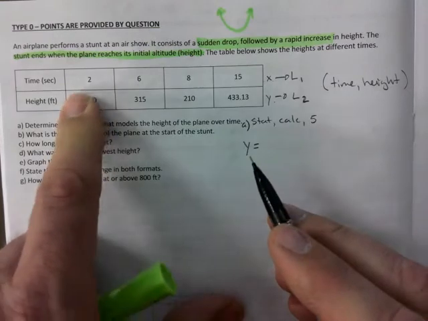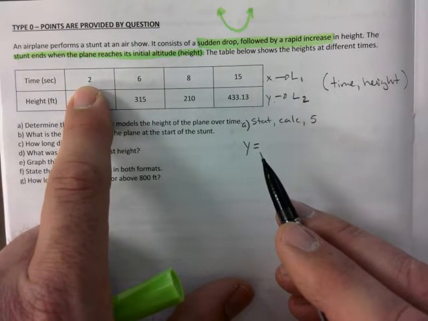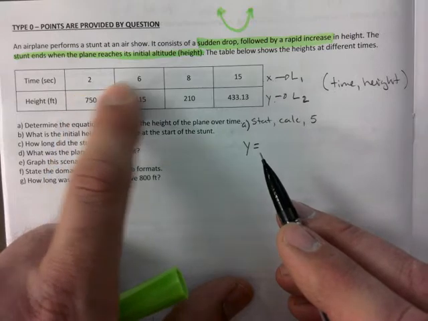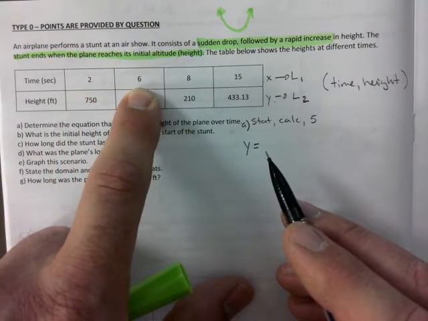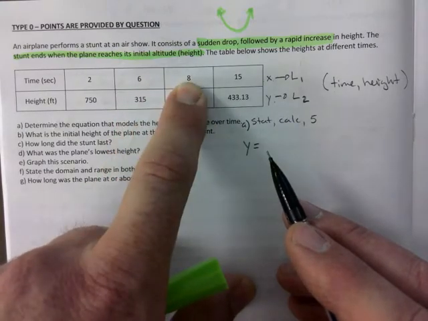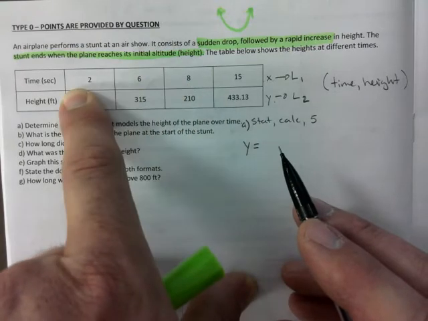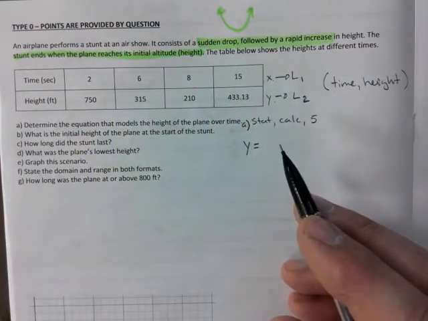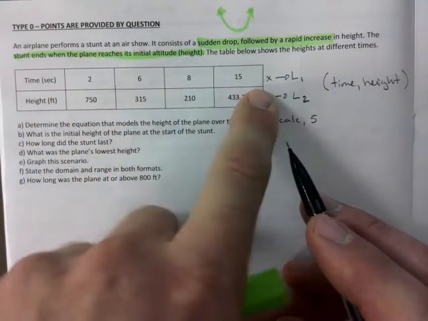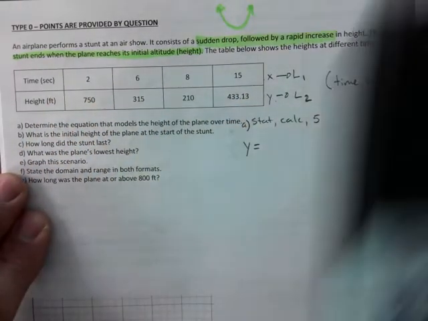Let's just look at the table a little bit before you start entering. Do you notice that there's no pattern, right? It's 2 to 6. That's 4 seconds went by, right? And then all of a sudden it goes to 8, just goes up by 2, and then all of a sudden goes to 15. You notice that? So there's no pattern. And that's fine. These are just random points that were recorded throughout the stunt. Okay, so let's go ahead and type that in.